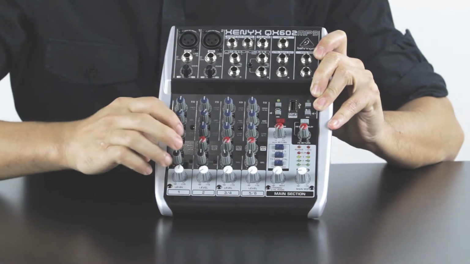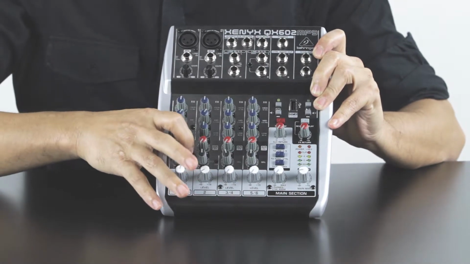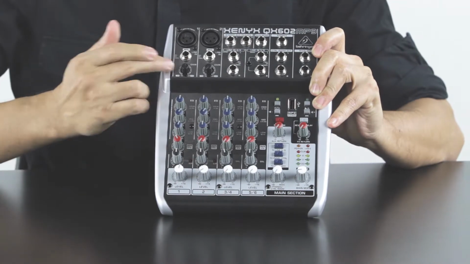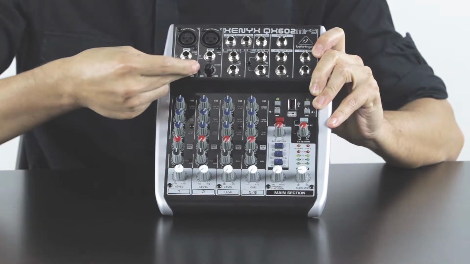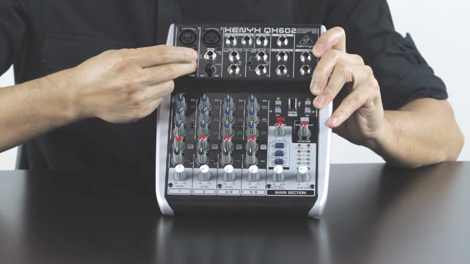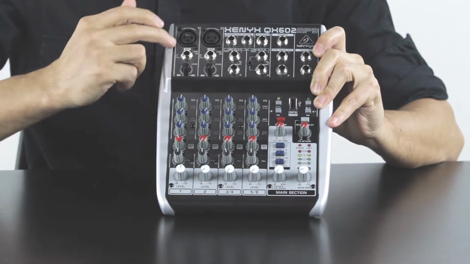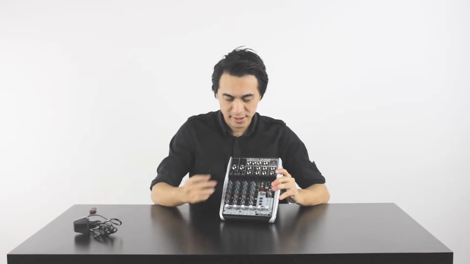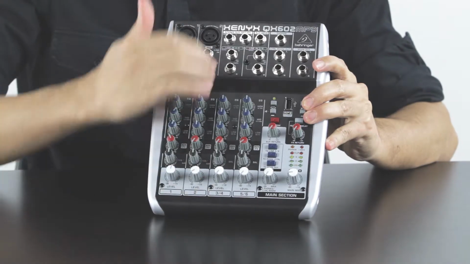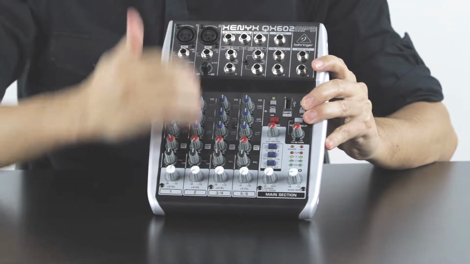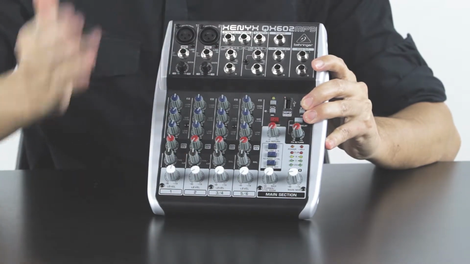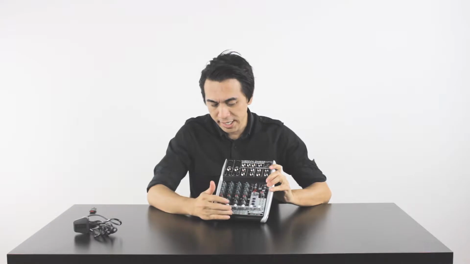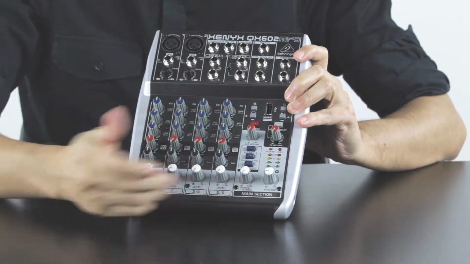Okay, we have this small red LED labeled as clip. This is the clipping indicator for the input. So this is for you to easily get the proper gain staging on the input. I would also like to add that channel 2 is actually exactly the same layout and input as channel 1.